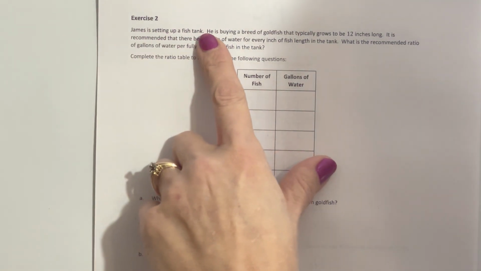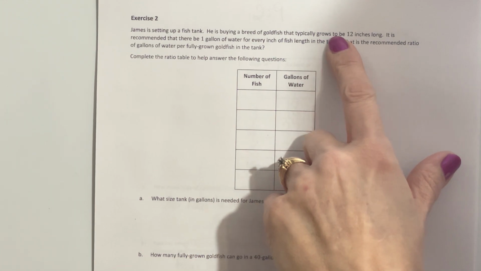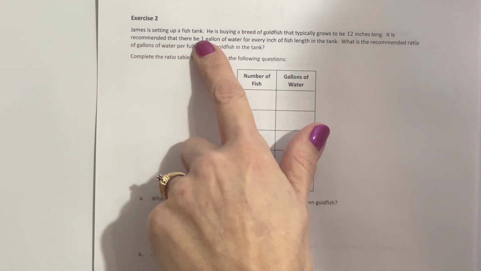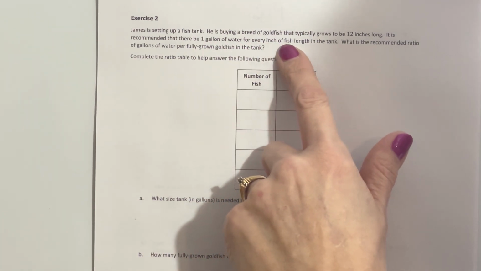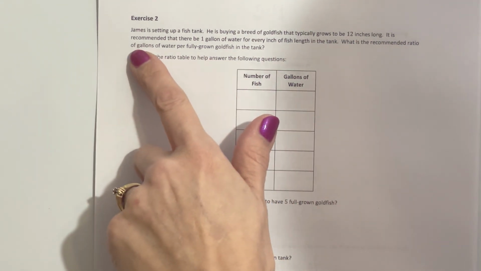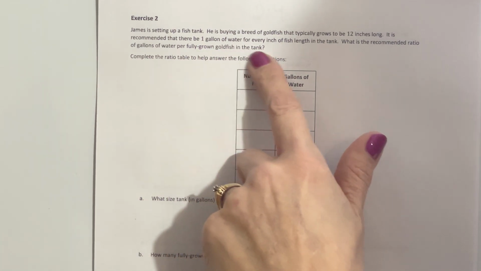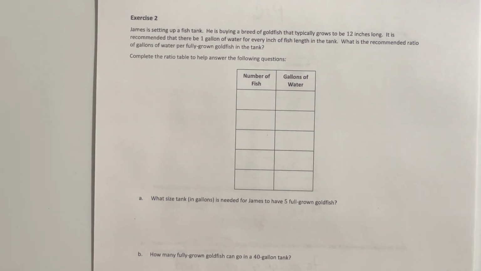James is setting up a fish tank. He is buying a breed of goldfish that typically grows to be 12 inches long. It is recommended that there be 1 gallon of water for every inch of fish length in the tank. What is the recommended ratio of gallons of water per fully grown goldfish in the tank? All right, so we are going to be talking about goldfish.